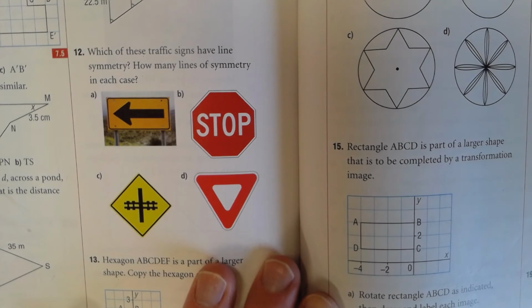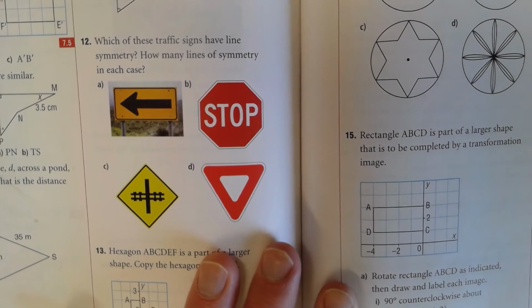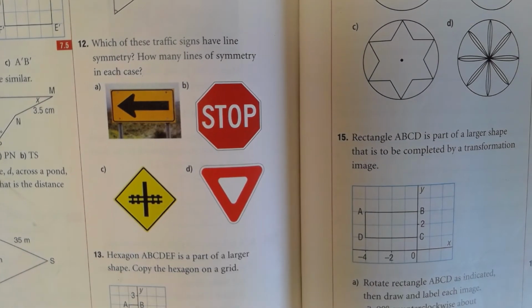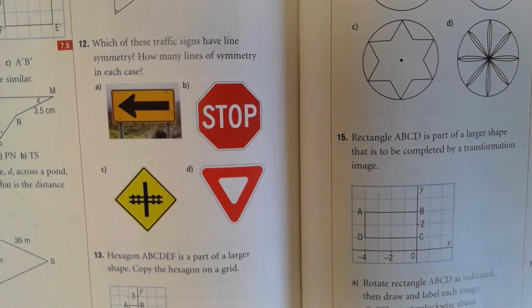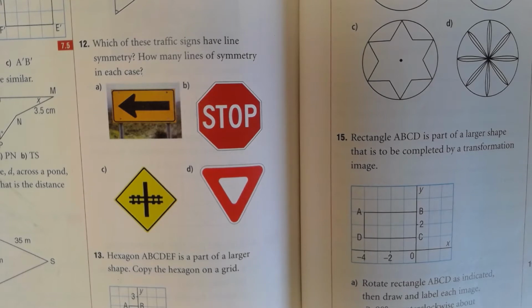Which of these traffic signs have line symmetry, and how many lines of symmetry in each case? They don't all have line symmetry. It should be pretty obvious which of them doesn't. If it's not, then, well, I don't know.